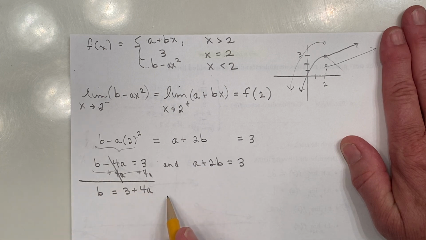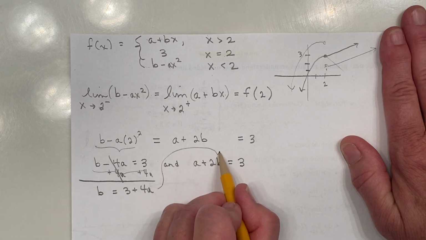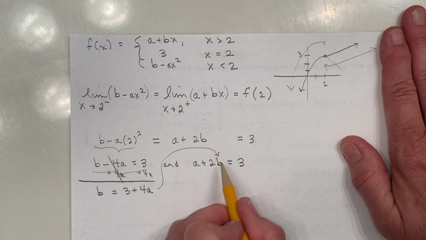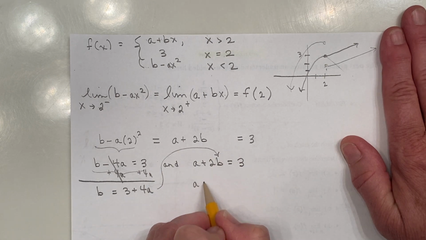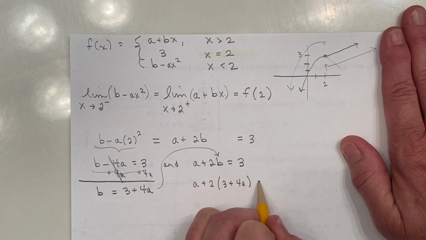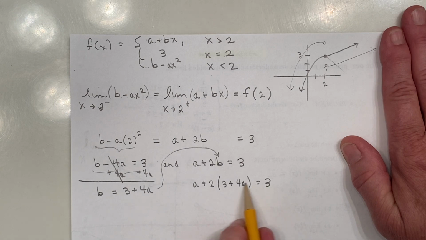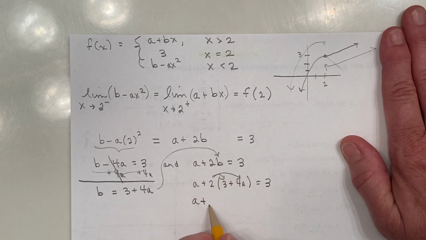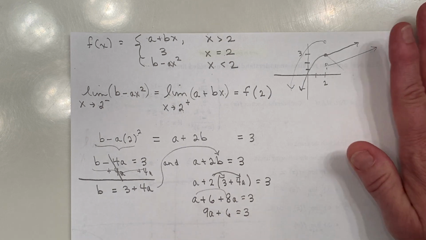I'm going to do the substitution method, where now I'm going to plug in 3 plus 4a for that b. So a plus 2 times (3 plus 4a) equals 3. Now we have an equation with just a in it. So let's do the necessary solving. A plus, distribute, 6 plus 8a equals 3. All right, let's collect my a's. I've got 9a plus 6 equals 3.